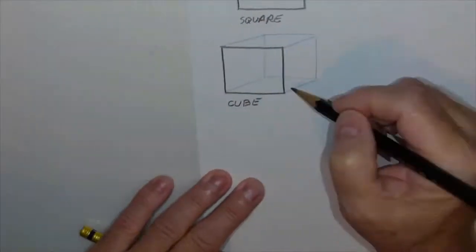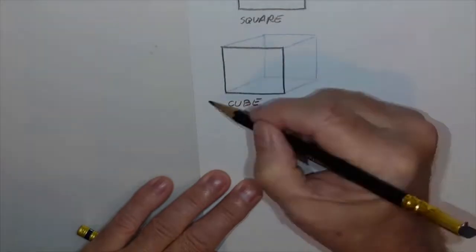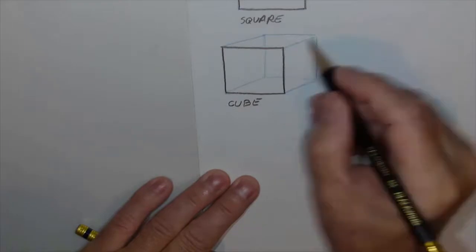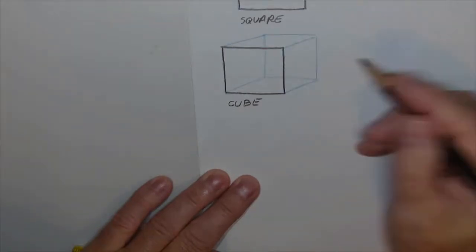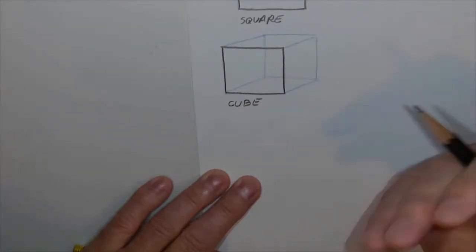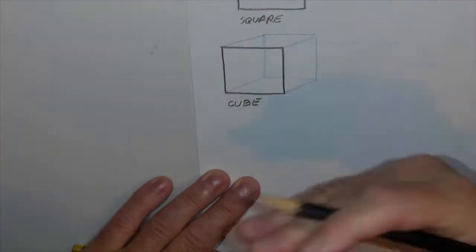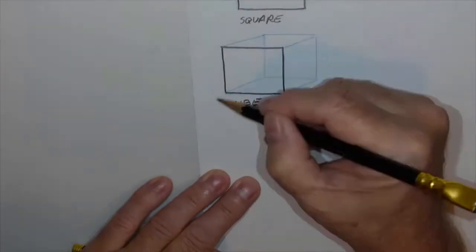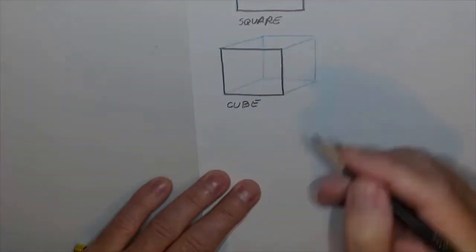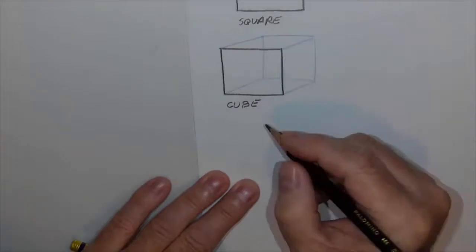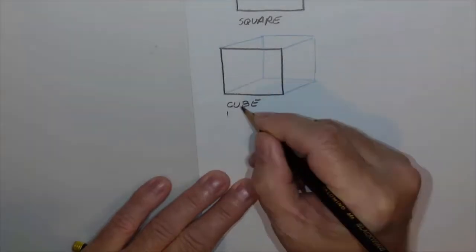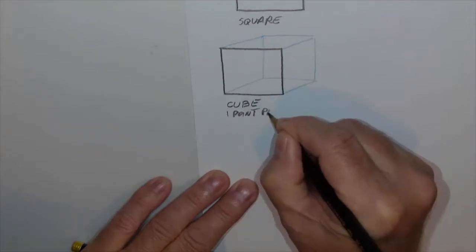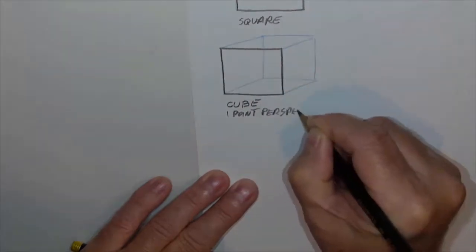So why I did this is that I started with a two-dimensional square, and then extended it, or a good term is extruded lines, to give it depth, to make it a cube. So if we think in perspective terms, if we start with a flat shape, what this means is our perspective coming out is a one-point perspective.